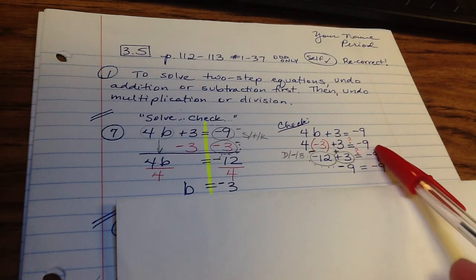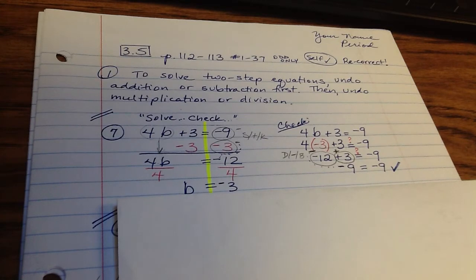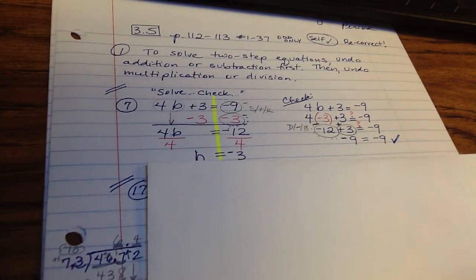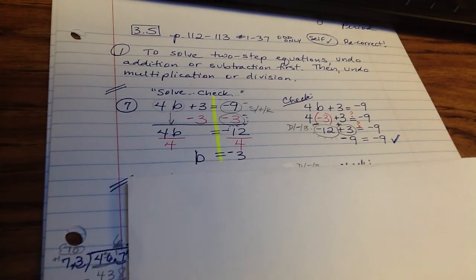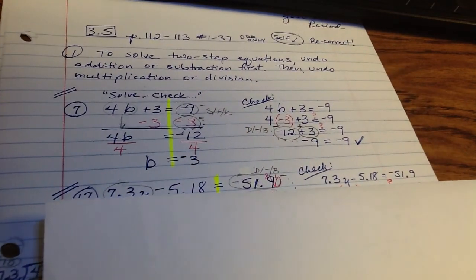You'll notice all this side is negative 9, and then on the last, it's the reflexive property, negative 9 equals negative 9. Check. Okay, now we're jumping to problem 17. I'm thinking it's pretty difficult. It's got a lot going on. Okay, first, let's cover up the check so that you don't get distracted.